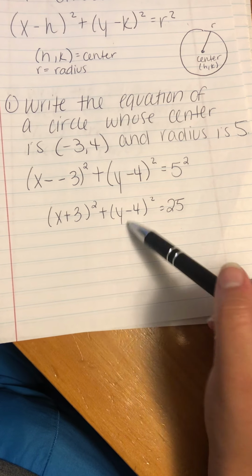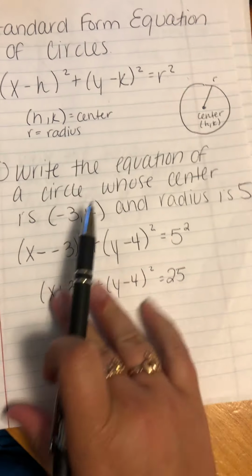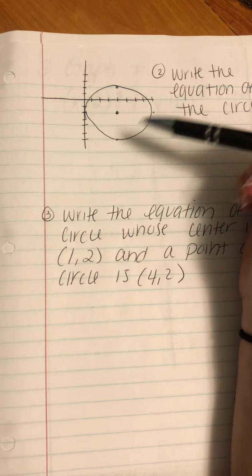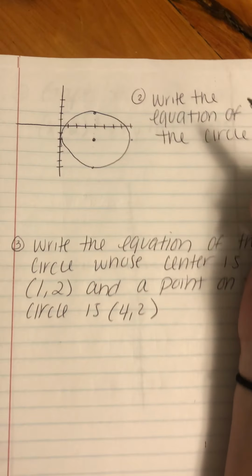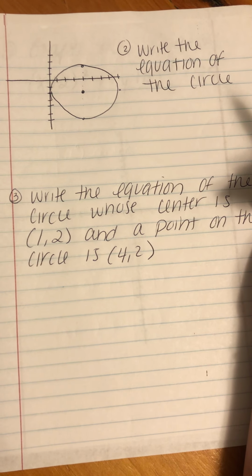We don't have to FOIL. We don't have to do anything crazy. This is going to end up being our final answer here. Okay, so then let's move on to another type of question. So now we're given a graph. We're not given the center and the radius written out for us. We're given the graph, and we want to write the equation of the circle.